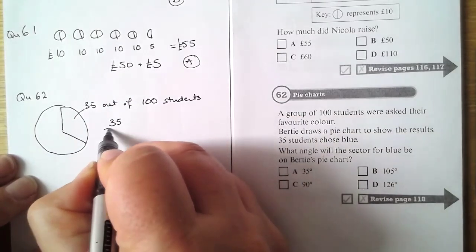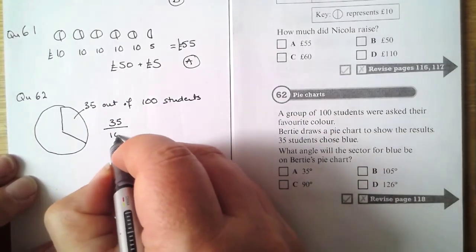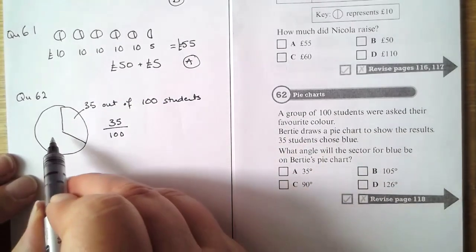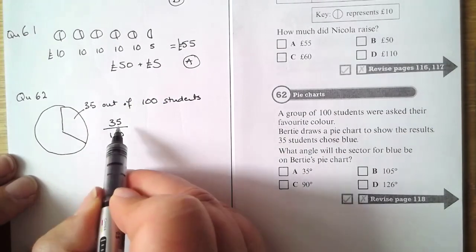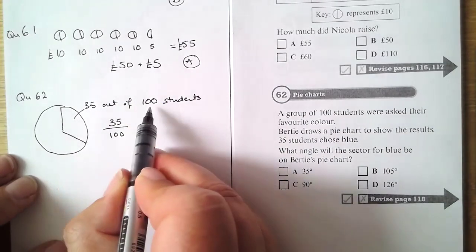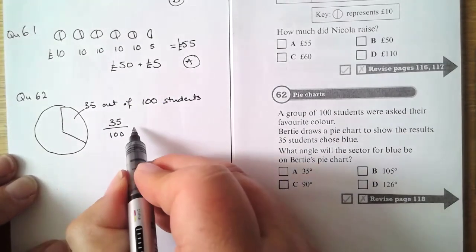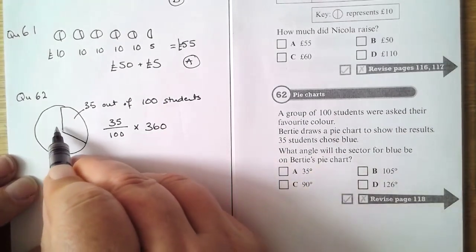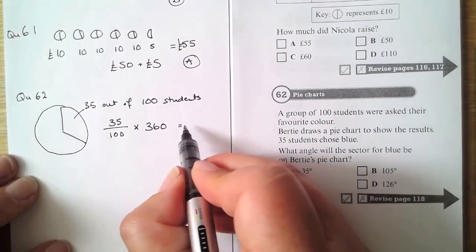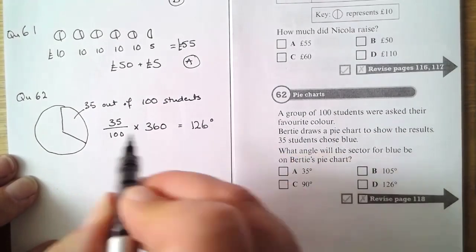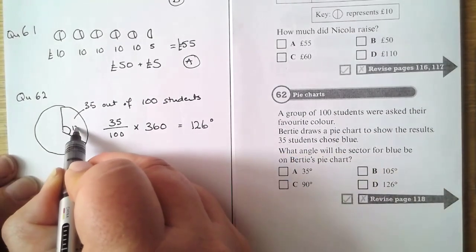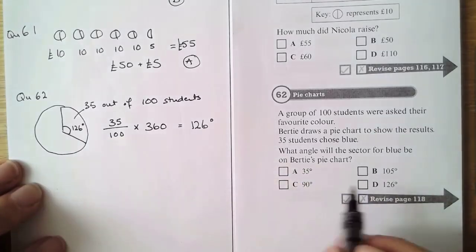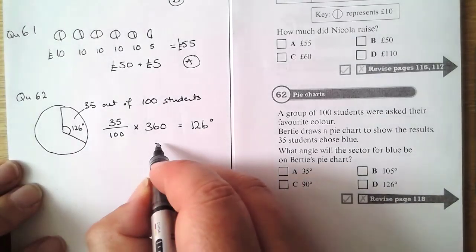Like we did with sectors of a circle earlier, we find out the fraction of students to the whole. This isn't 360. What we're doing is 35 out of 100. So we put it as a fraction. Then we multiply it by 360. It means that this angle here is 126. That is actually the answer that we need, which is D.